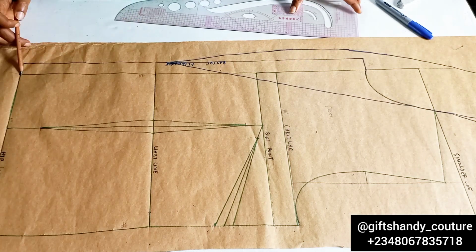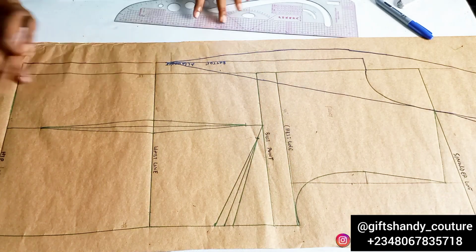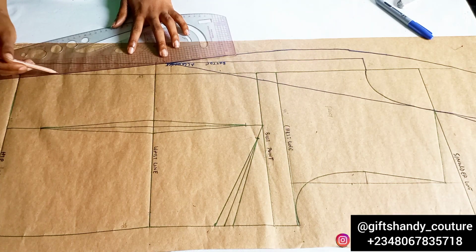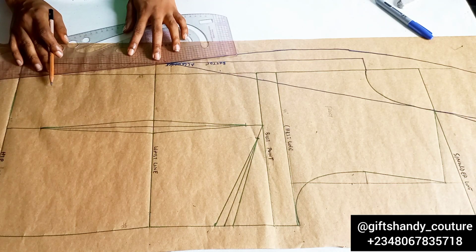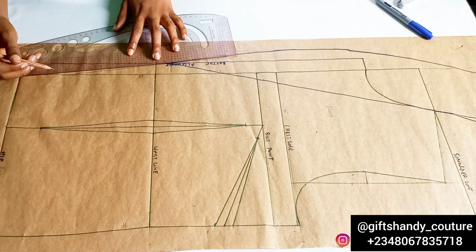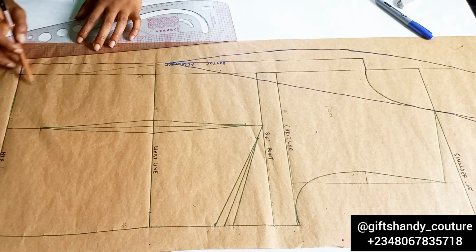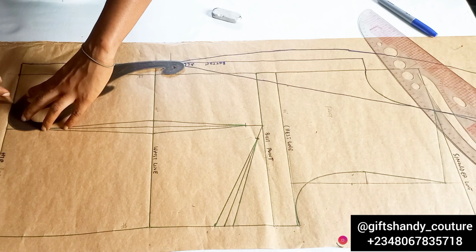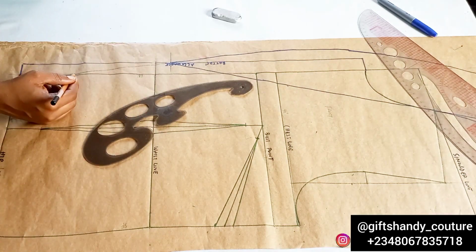Now, the next thing I want to do is to connect my break point to the hem of my jacket like so. For me, I do not want to leave it straight. You can leave yours straight, but I don't want to leave mine straight. So I'm just connecting a straight line from my break point to somewhere around that point. It's not getting to the entire hem because I want to give you some kind of curvy effect around that area, okay? So in order to achieve that, I will go in with my curved ruler just to give it that beautiful curve that I want around that point, okay?